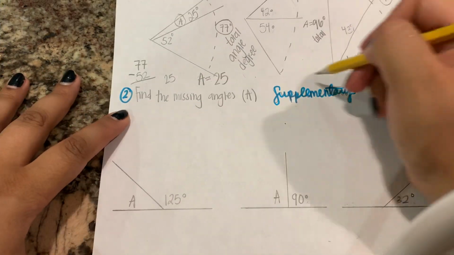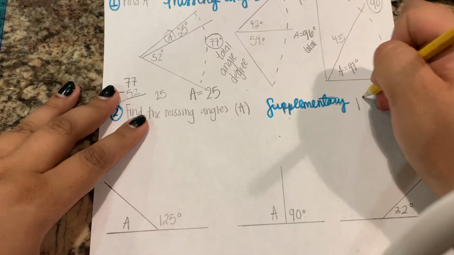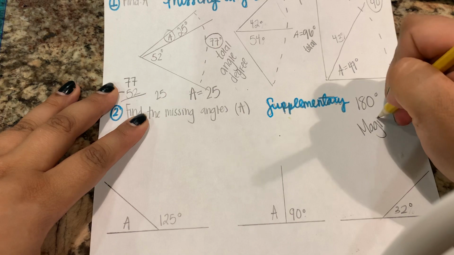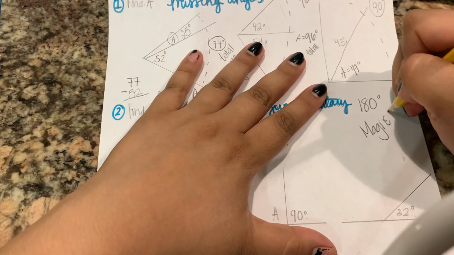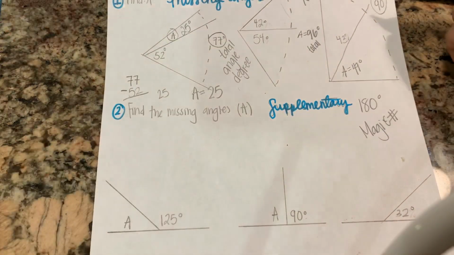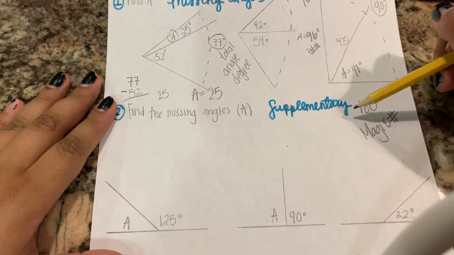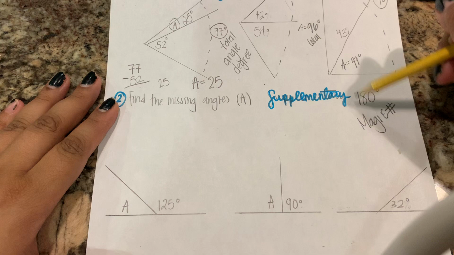So when you see the word supplementary, think of 180. That's going to be your magic number. Oops. Magic number. Please don't judge my manicure right now. Your magic number, 180. Whenever you see supplementary, your magic number is 180.